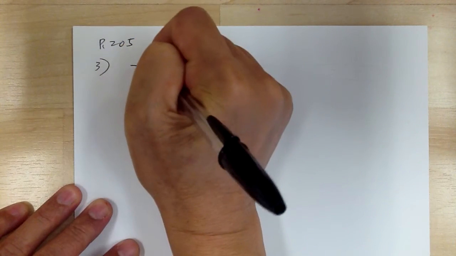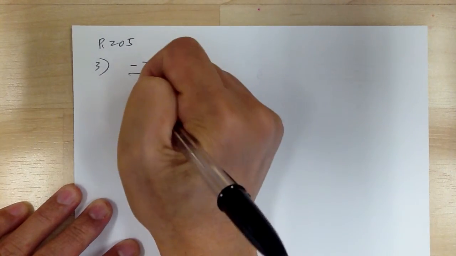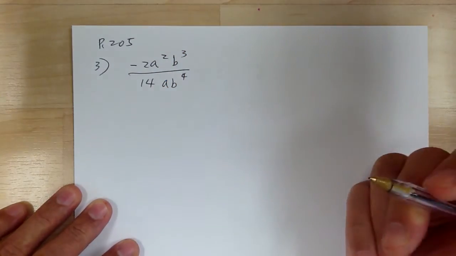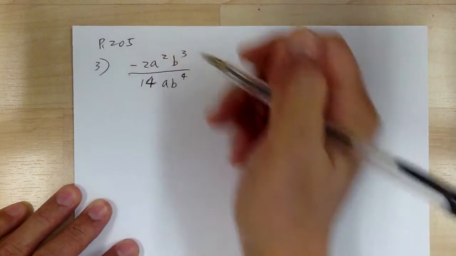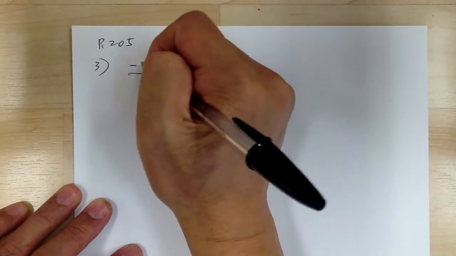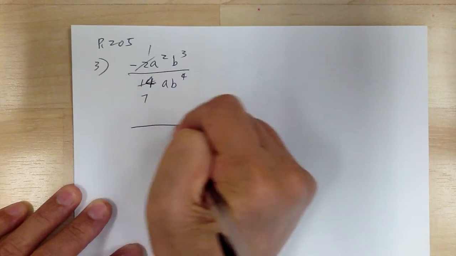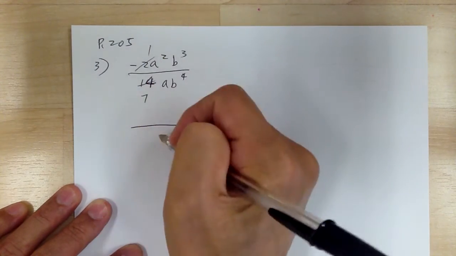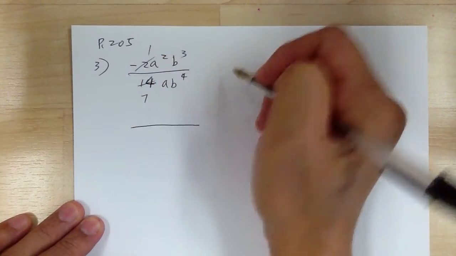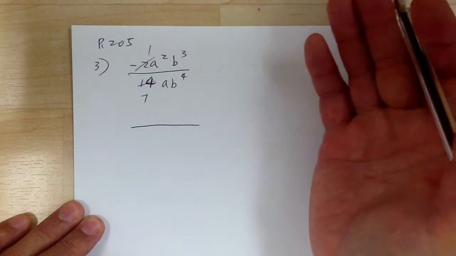So you've got negative 2a squared b to the 3 over 14 a b to the 4. To simplify, you just go and cancel out each factor. So you want to do number, alphabet, and group, right? So the 2 and 14 cancel out, become 1 and 7. I like to cancel and write it down as I go, so that way I don't forget. Because if you cancel and then you try to write, a lot of the time it's very easy to make careless mistakes and end up missing something.